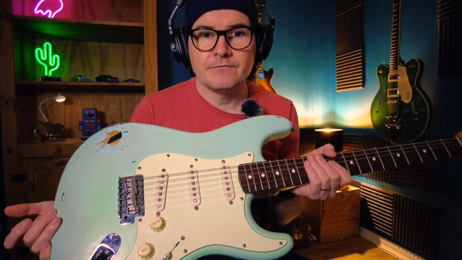Okay, so what have we got here? I have my Fender Stratocaster. I'm playing straight into a Boss Nextone amplifier, which I've got set up to sound a bit like a Vox, because The Edge is a big user and a big fan of Vox amps.